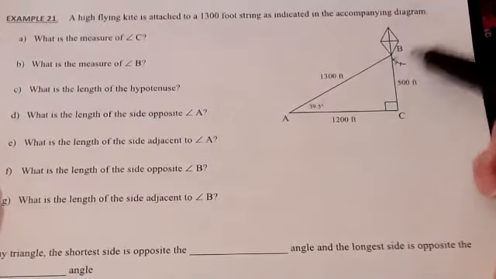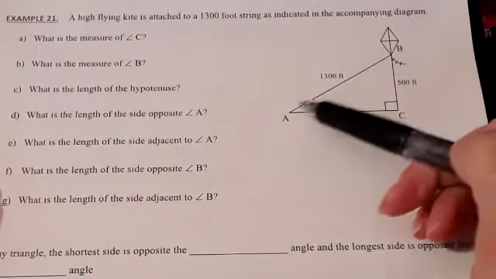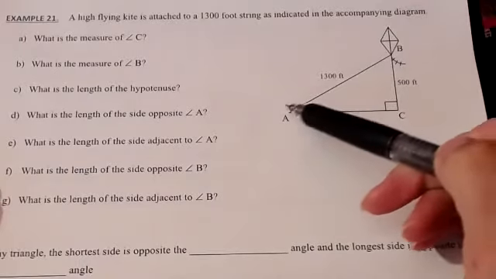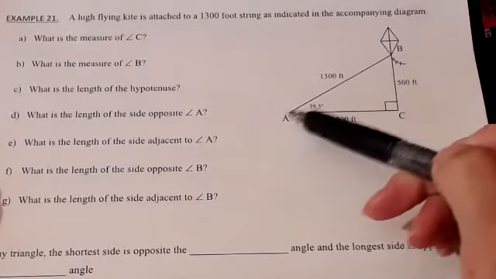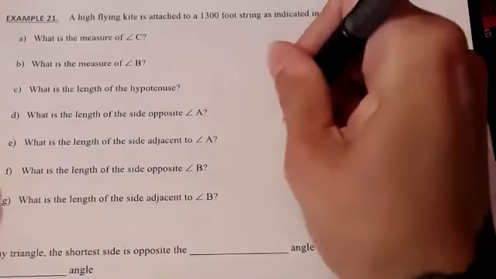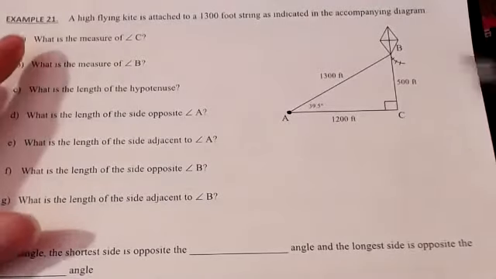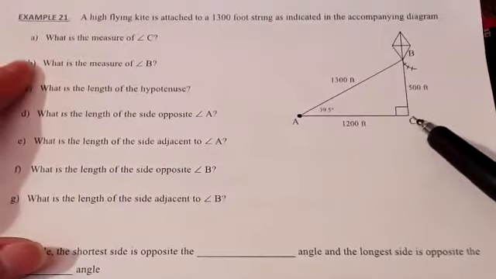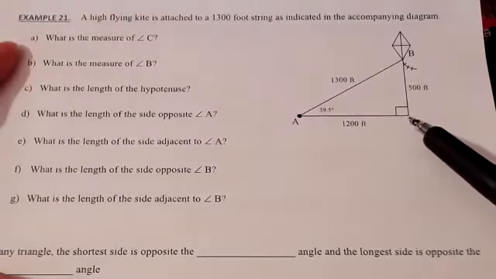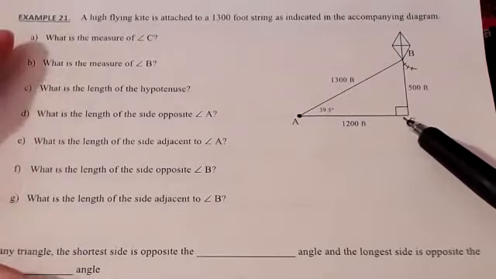A high-flying kite is attached to a 1,300-foot string, as indicated in the accompanying diagram. So here's a string, and it's stuck here in the ground. What is the measure of angle C? Let's start here. Go ahead and shout it out. What's the measure of angle C? Only one person takes it, and then we'll keep switching from there. Zach.